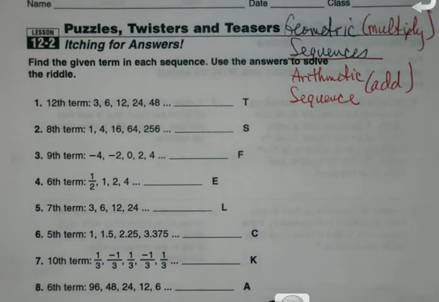All right, so find the given term in each sequence, use the answers to solve the riddle. Now, I'm doing something a little bit longer today because I want you to get some extra practice figuring out how some of these things work. So my first job in this first one is to figure out what type of pattern, because they all have a pattern today.